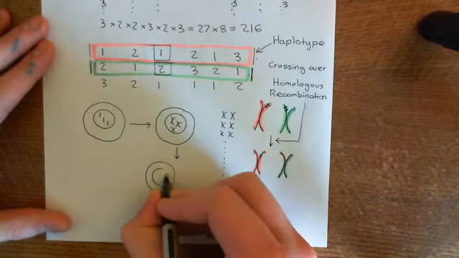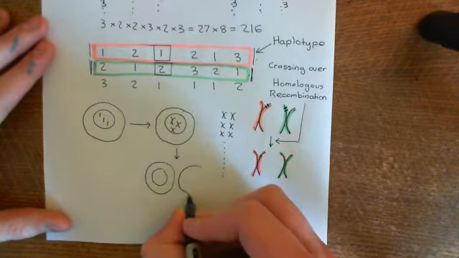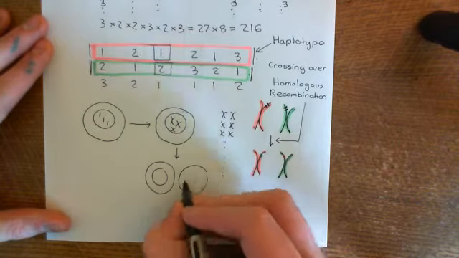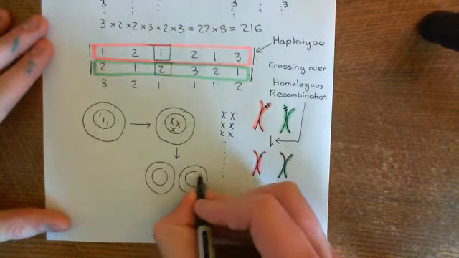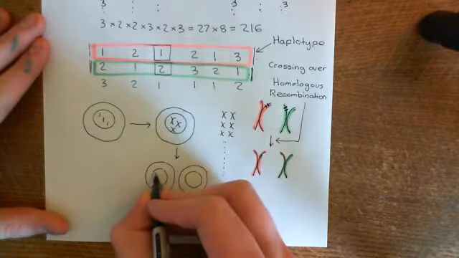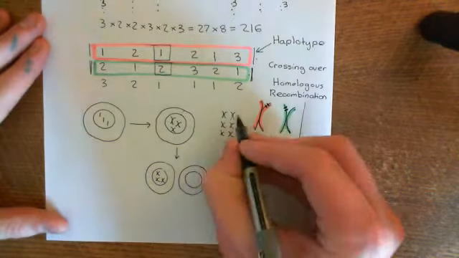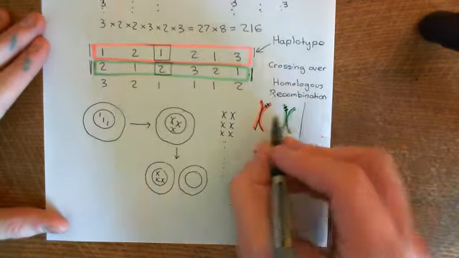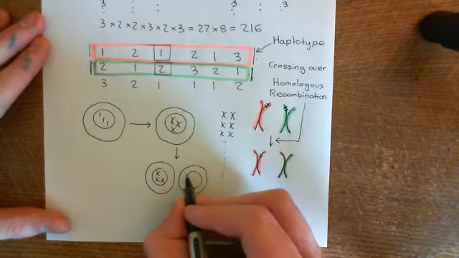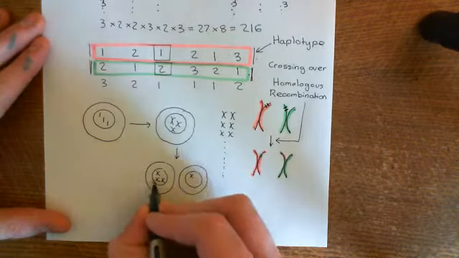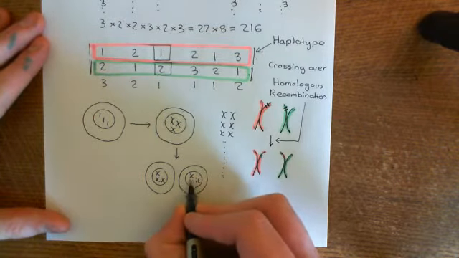So now each one of these cells has 23 sister chromatids, okay? So you don't break up the sister chromatids initially, you break up the homologous chromosomes. Okay, so they line up to do the homologous recombination, and then afterwards you split them apart. So 23 go in here, and 23 go in here.